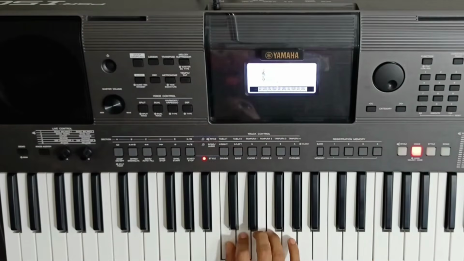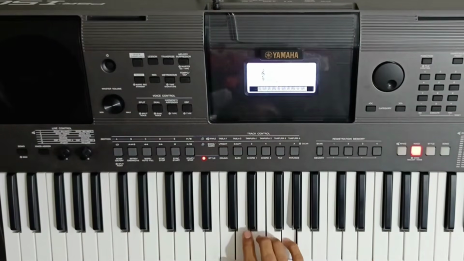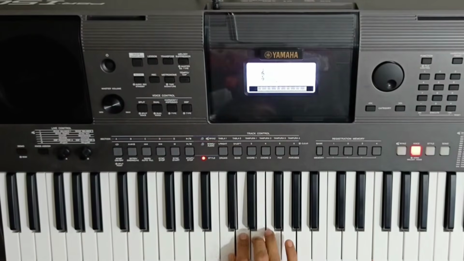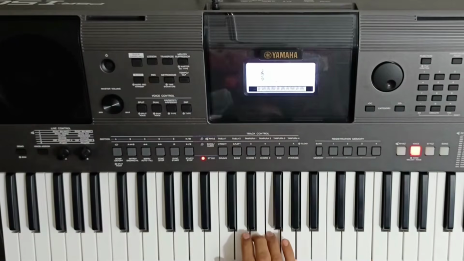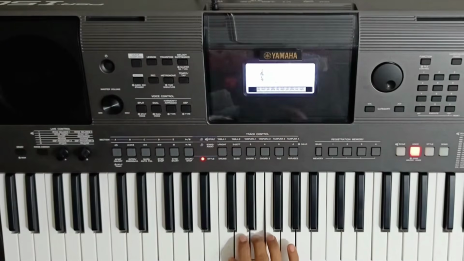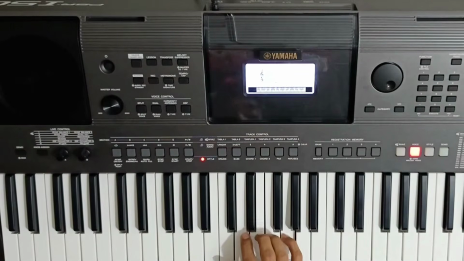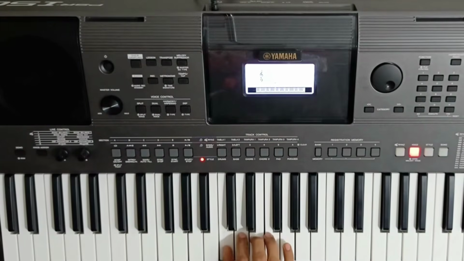You have to play it in a particular rhythm. Remember, your speed should not slow down, or speed up. It should be in the same rhythm in which you have started.